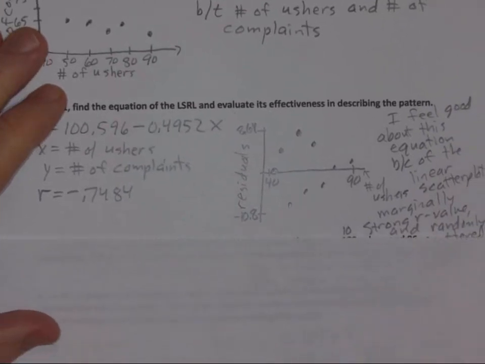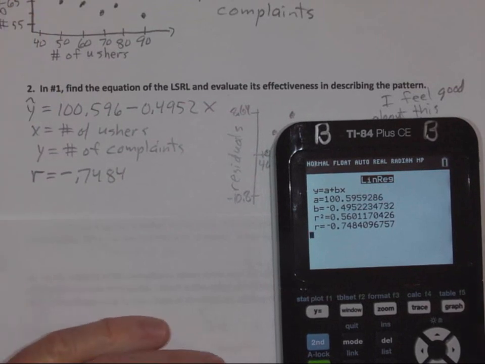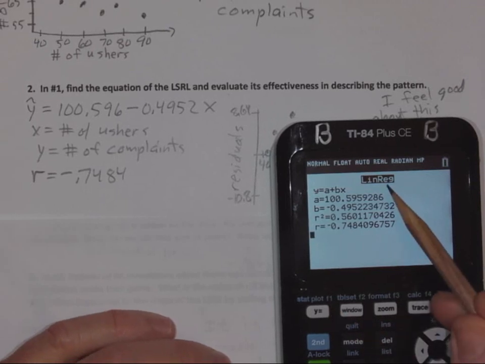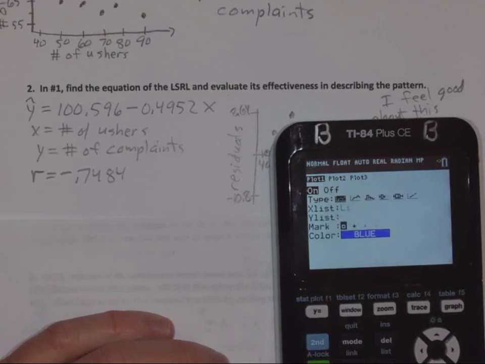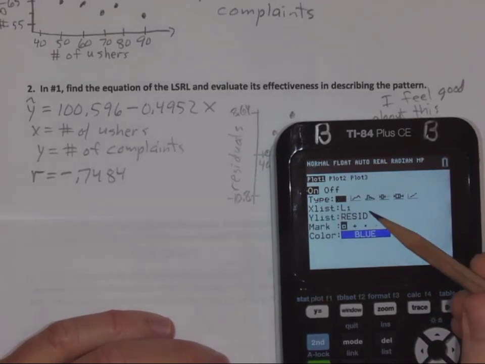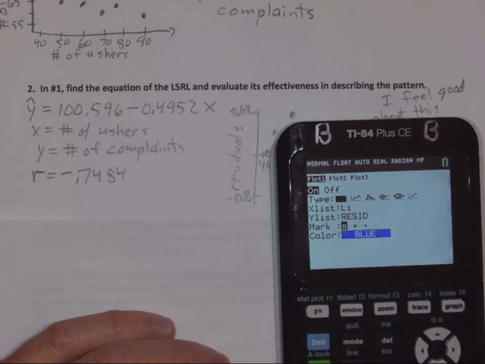But to draw the residual plot, after doing this regression command, we can do a scatter plot of list 1 and the residuals, because this command will automatically create the residuals for me. So if I go second stat plot and then hit enter, and then turn the scatter plot on, it's the first graph, list 1 and residuals.